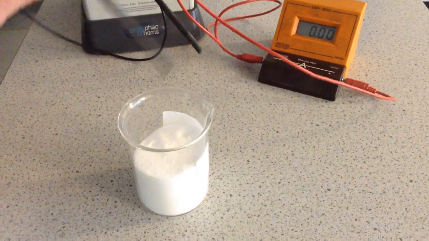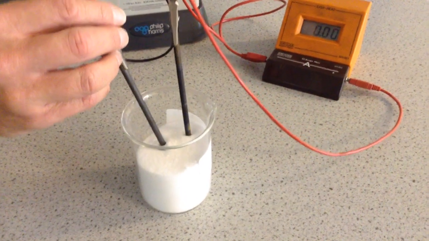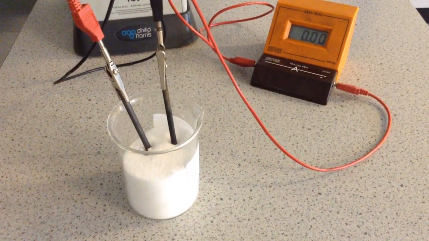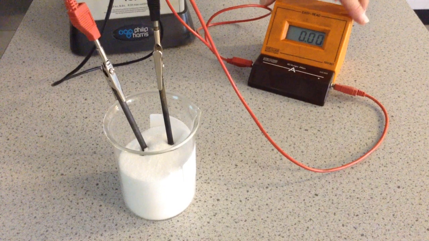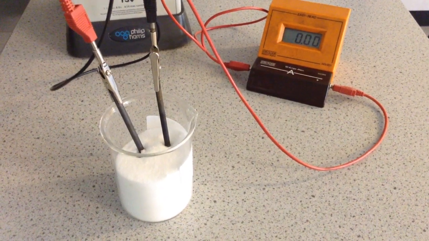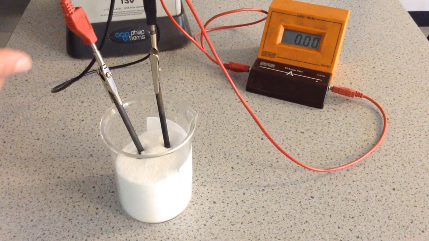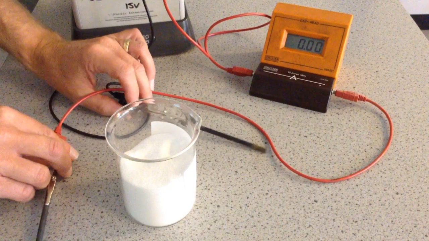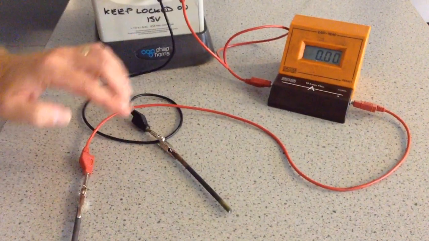And if I put these two electrodes into solid sodium chloride, you might be able to see that the reading says 0. There is no electrical conductivity here. So solid ionic compounds do not conduct electricity.